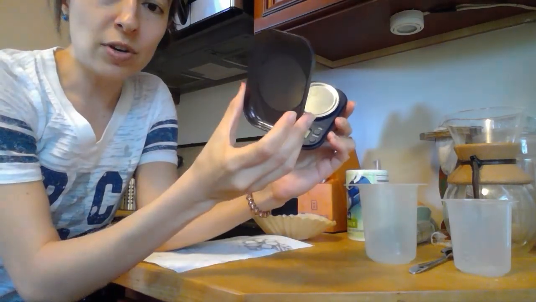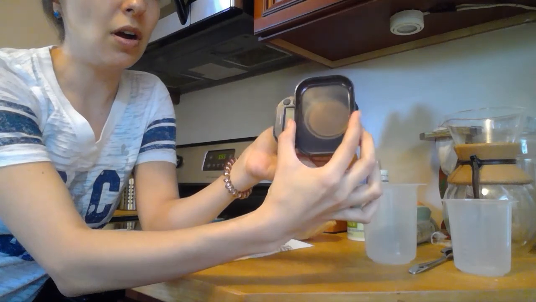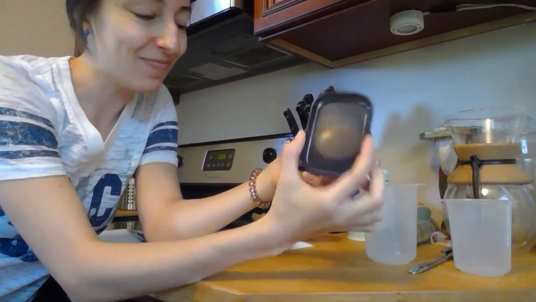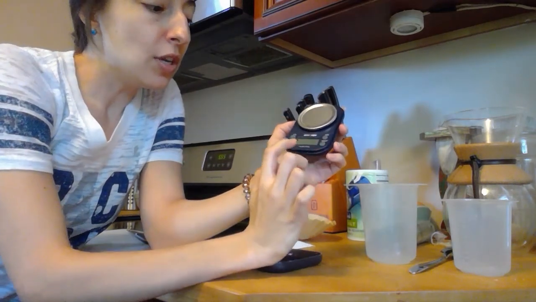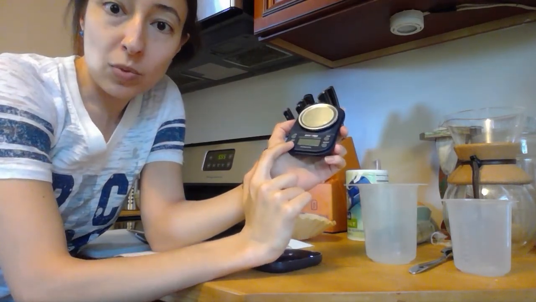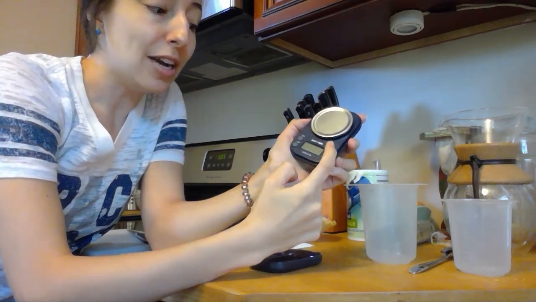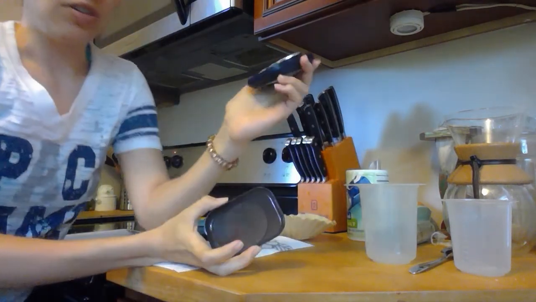And this cover can actually be used to put on top to help you have more room to weigh things. Kind of cool. You'll notice you have a button to switch between units. We're going to want to be in grams for this part. We have our on-off button and our tare button, which is going to be incredibly important today.